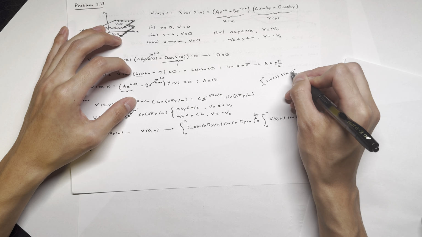So we can write this as the integral of sine n pi y over a dy, minus, because we're just pulling out the negative sign, the integral from a over 2 to a of V naught sine n pi y divided by a dy.